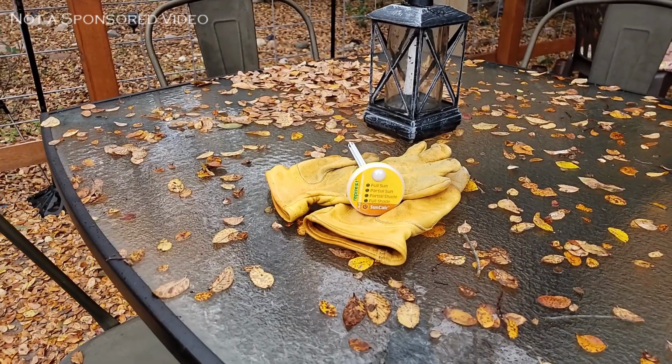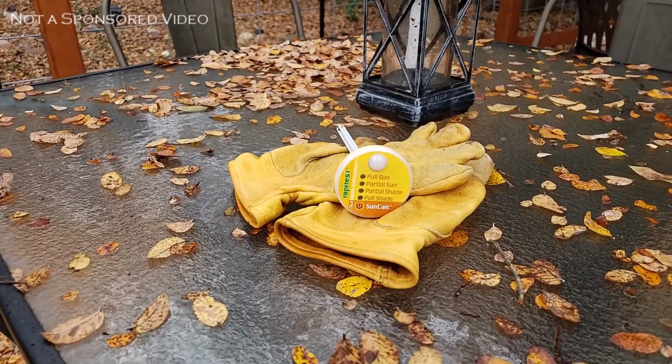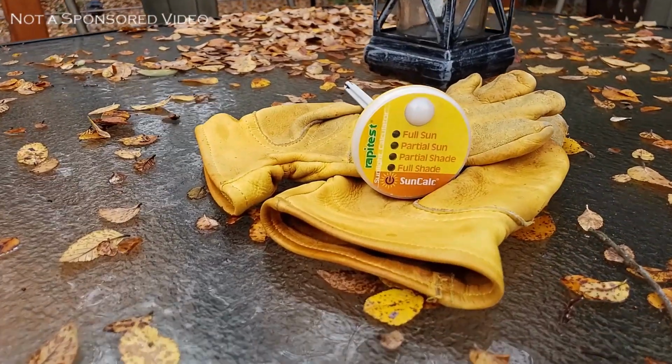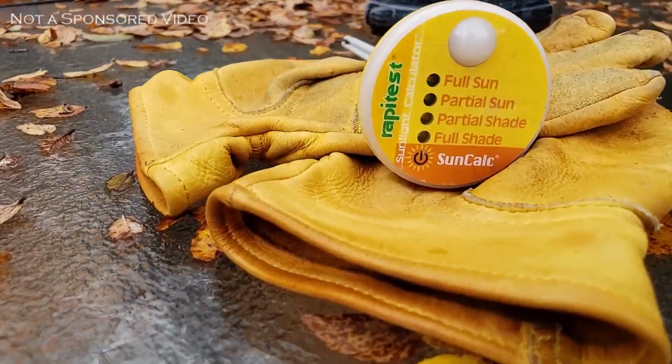What's really worked for me in the past, as far as getting a pretty accurate measurement of the amount of sun that any part of your yard gets, is this little device right here. It's called a SunCalc. I'll put a link down below. Click on it and you can go take a look at it for yourself.